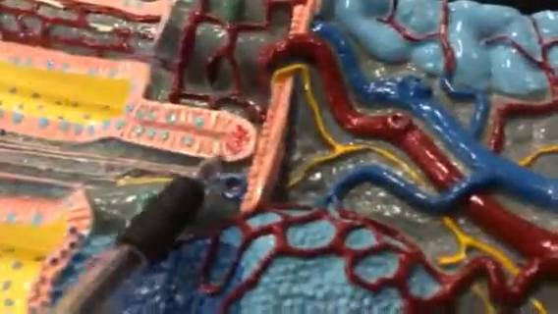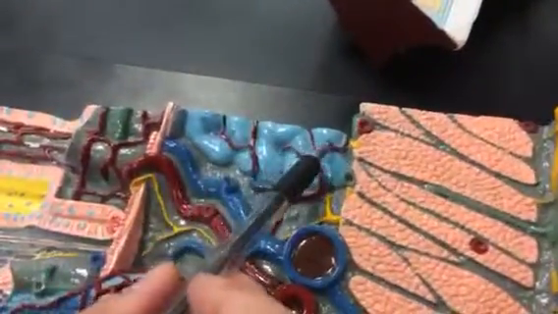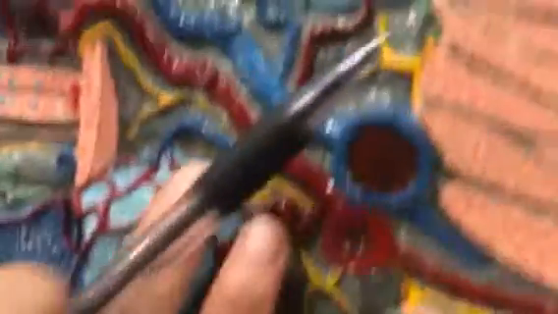You have the Paneth cell, which is this red cell right here. You have the mucosa, which is over here. You have the Brunner's gland, and then you have the muscularis. Which one is the mucosa again? I'm sorry. The mucosa, I think, is on the side. The Brunner's gland leads into the mucosa over here.